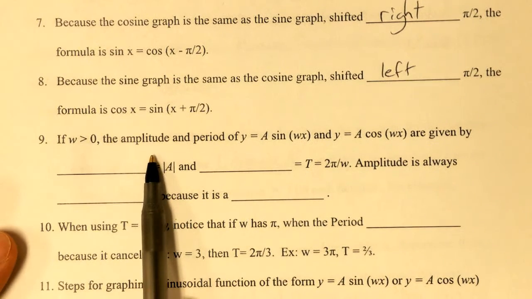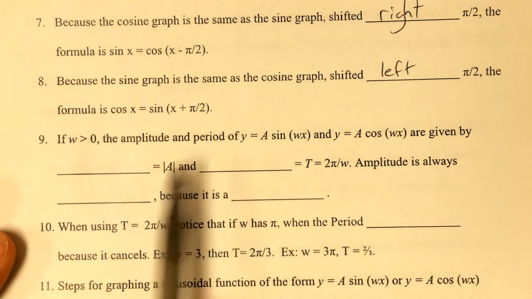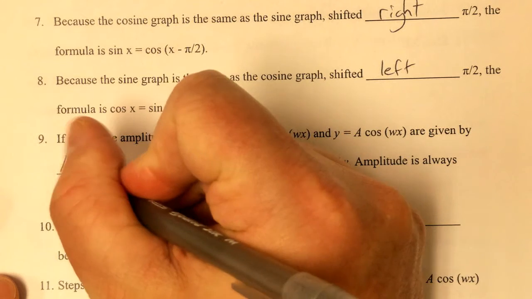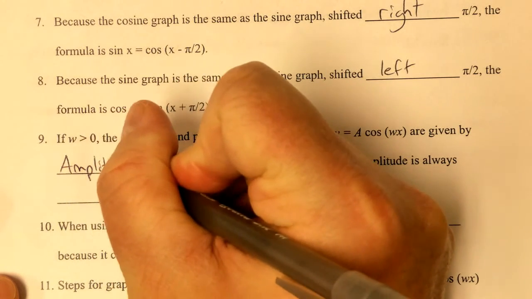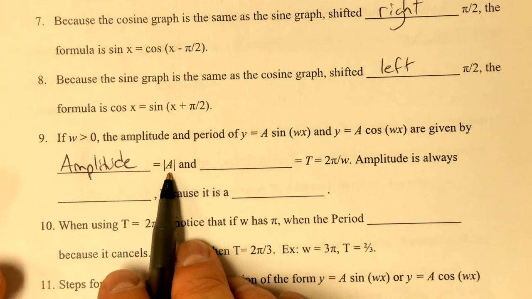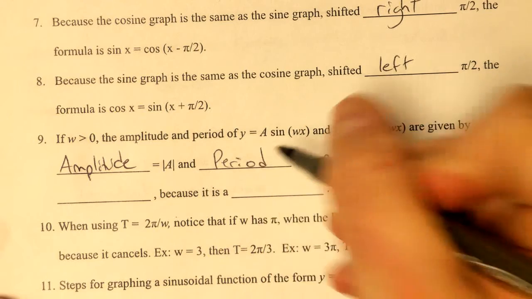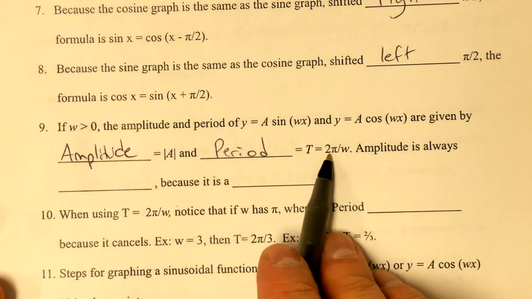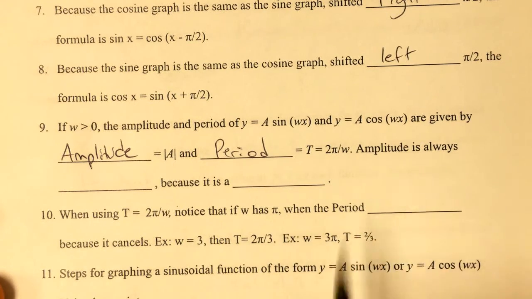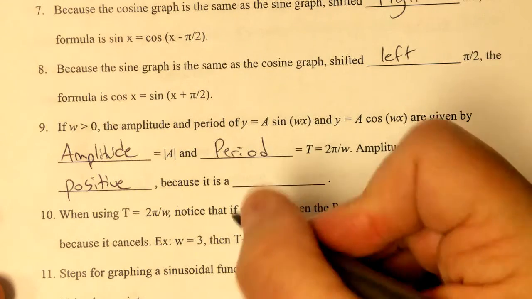For number 9, if w is greater than 0, then the amplitude is given by the amplitude equals the absolute value of A, and the period, which is the T variable, is 2 pi over w. Remember, amplitude is always positive because it's a distance.